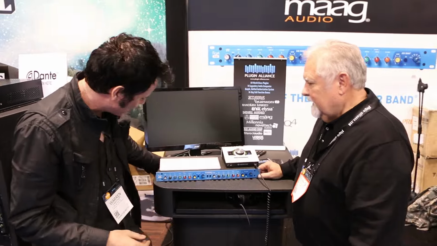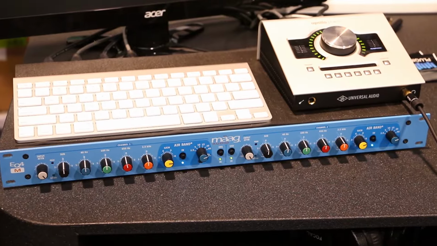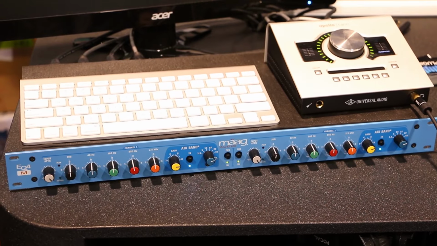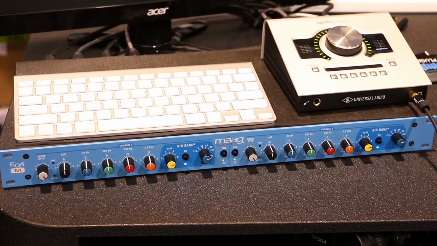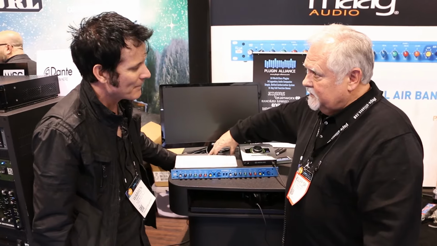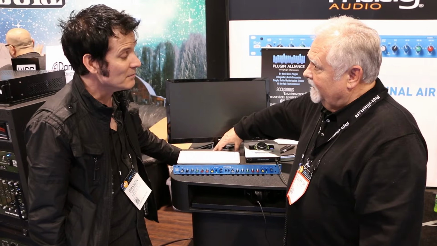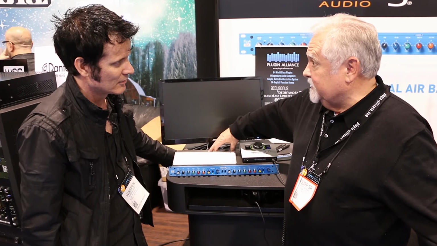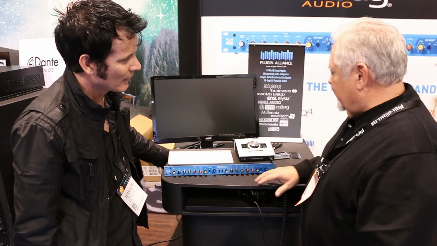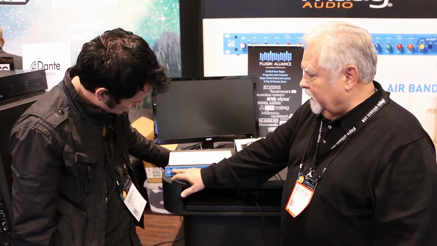It's the EQ4M. What can you tell us about it? The EQ4M is an upgrade from our EQ4 that we did in the 500 series. First off, it has the 18-volt rails. So it's got 2 dB more headroom than the 500 series units. Then the other thing that's different is we have an attenuator on the input.